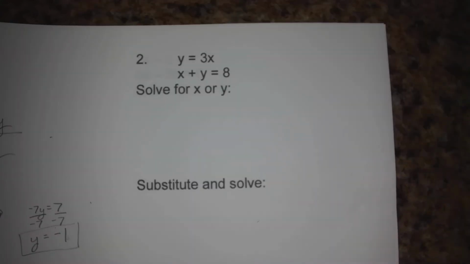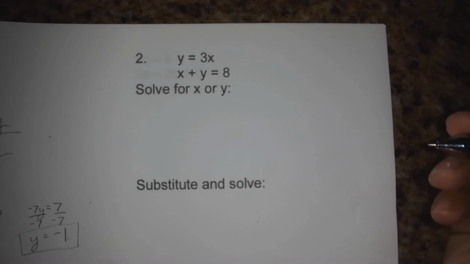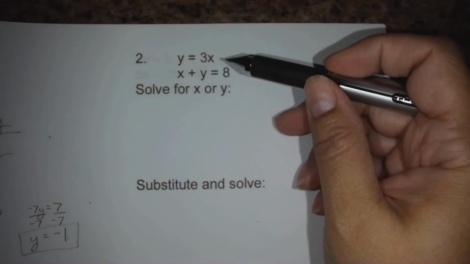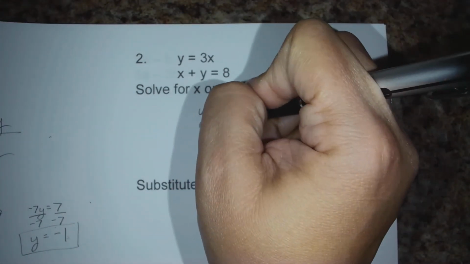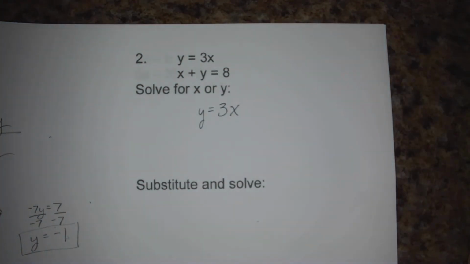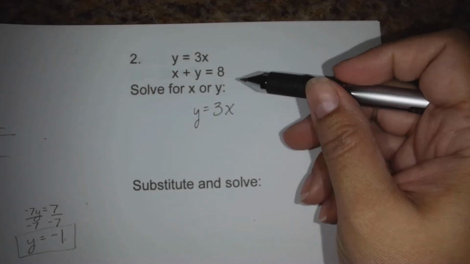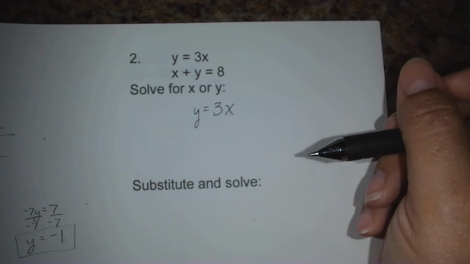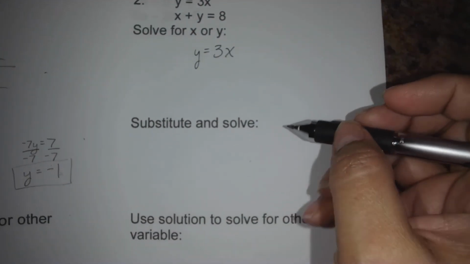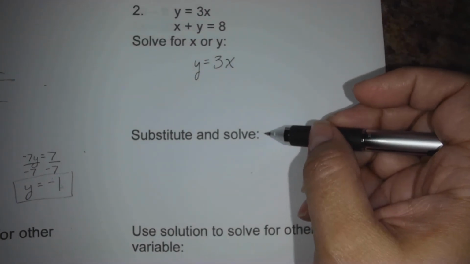Okay, so now we're going to look at example number 2. Example number 2 already has one of the variables solved for. So we already have y equals 3x. So that saves me some time. I don't have to solve for a variable because it's already done for me. So I can skip straight on to substitute and solve.